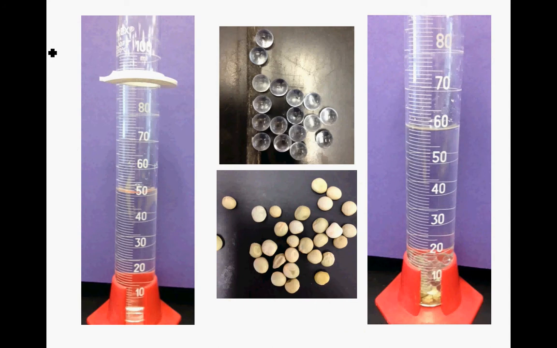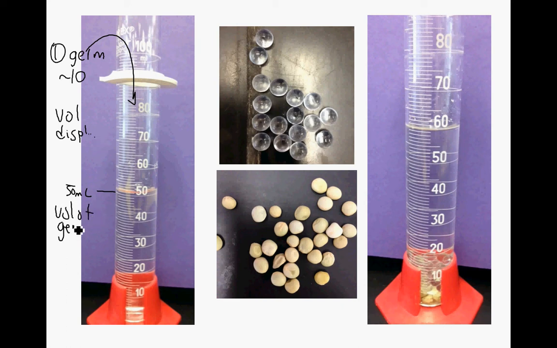Then you're going to use the graduated cylinders, and you need to know the volume of your germinated seeds and your non-germinated seeds. I don't have a picture of germinated seeds at the moment, but you're going to use the germinated seeds first. I'm thinking we're going to use around 10 germinated seeds. You're going to put those into this graduated cylinder, which I filled to about 50 mLs. We're going to use a volume displacement method to figure out the volume of those germinated seeds. Then you're going to take those seeds out, dump the water out, and dump the germinated seeds out gently. The volume of the germinated seeds is what you need to know.